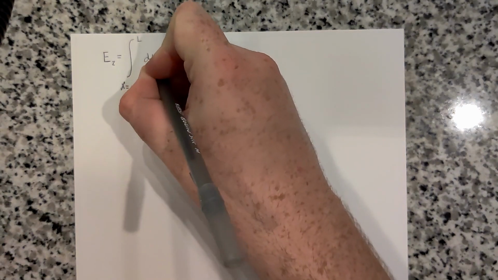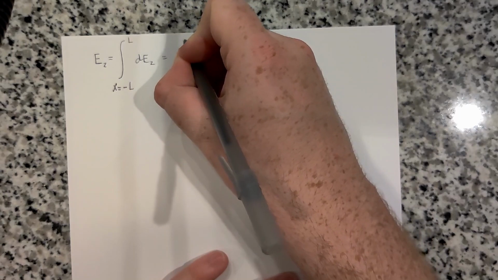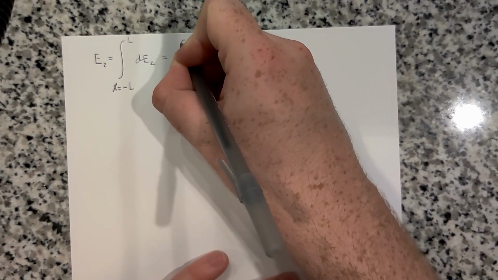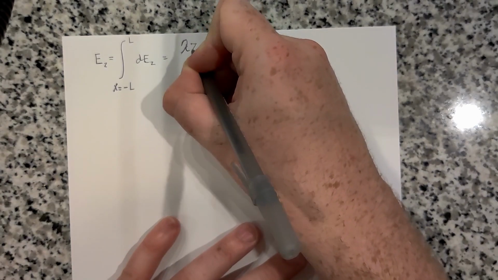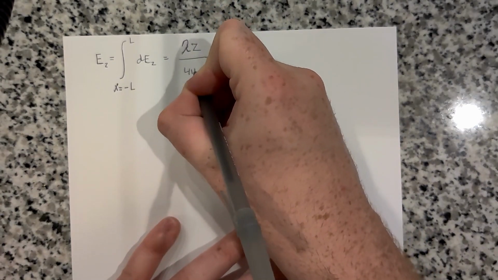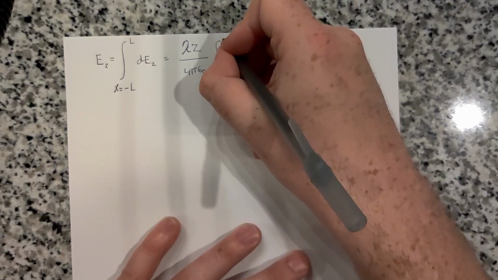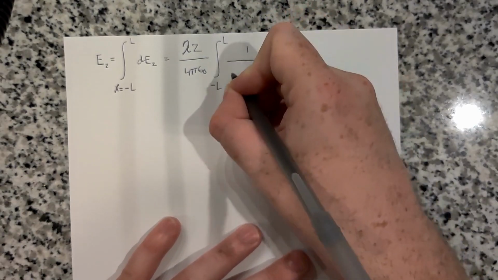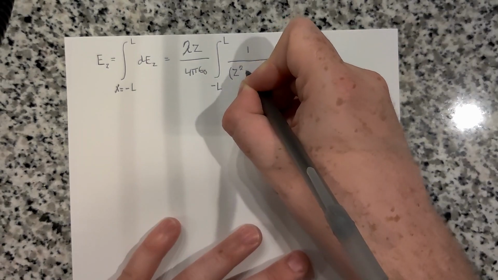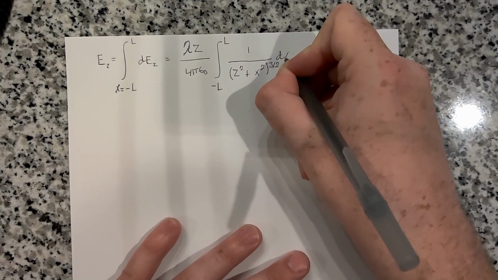So this would just be dEz. And so plugging all this in, I'm going to factor stuff out actually. So we're going to have lambda times z over 4 pi epsilon naught, the integral from minus L to L of 1 over z squared plus x squared to the 3/2 power dx.